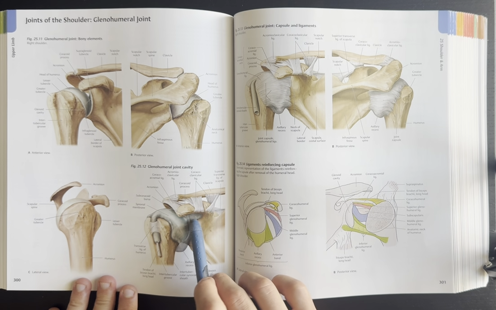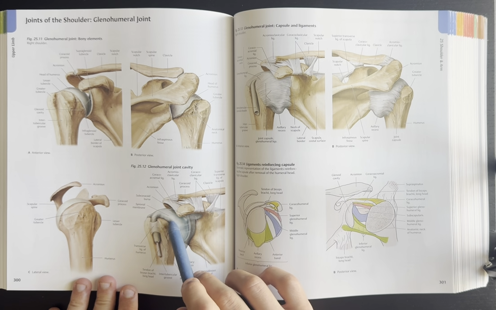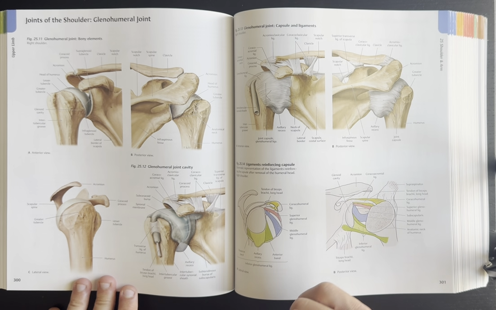So all that to say, you've got a bursa here. You've got the synovial membrane, which is kind of the goo inside, if you will.